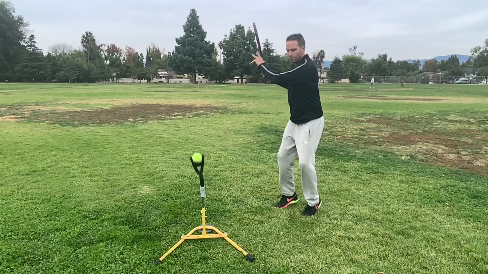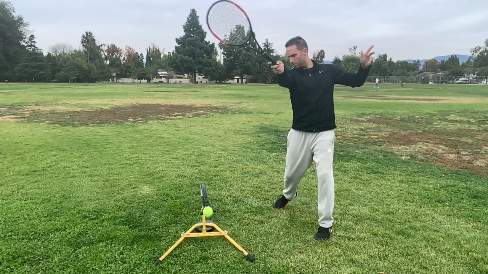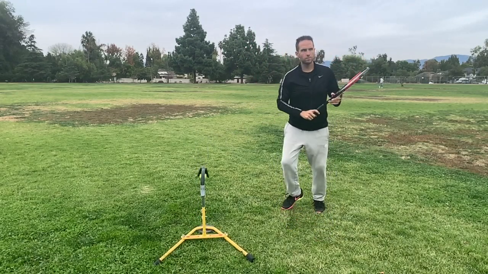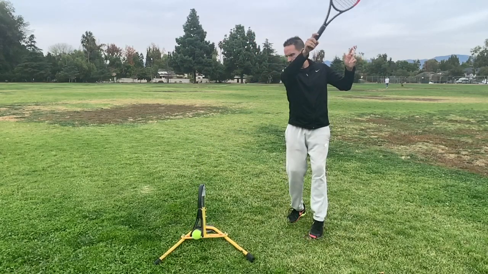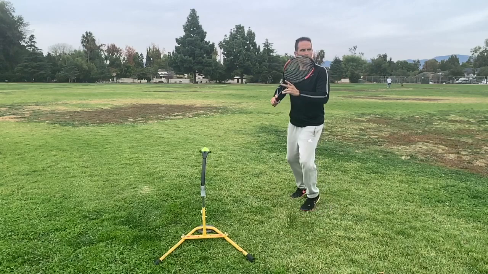So you'll notice here, my eye is steady at the point of contact. I finish my shot, and then I look. And you'll want to do the same thing. So here it is again, head still at contact, finish the shot, then look.